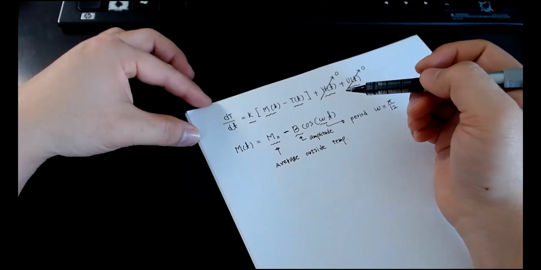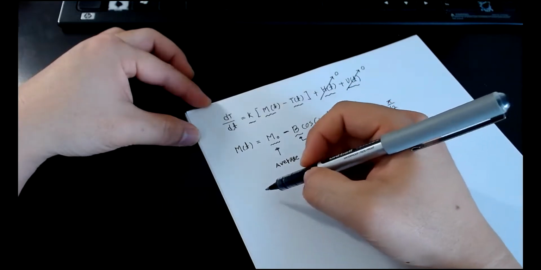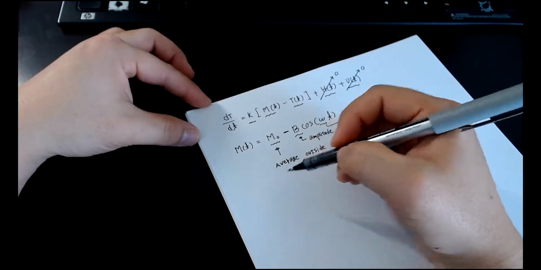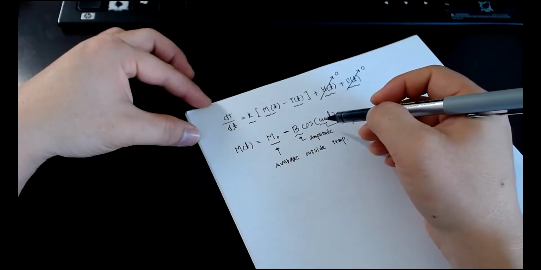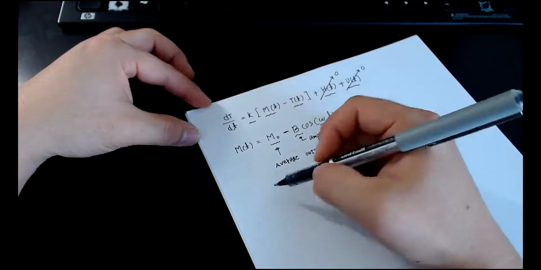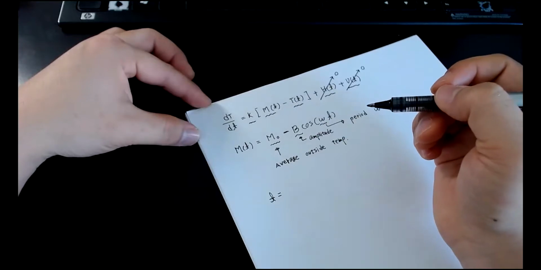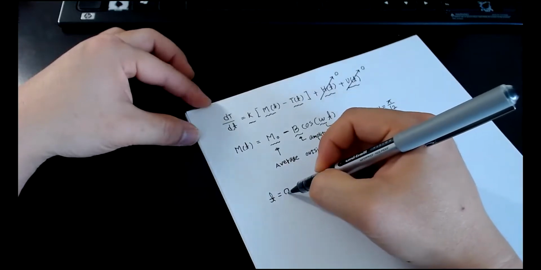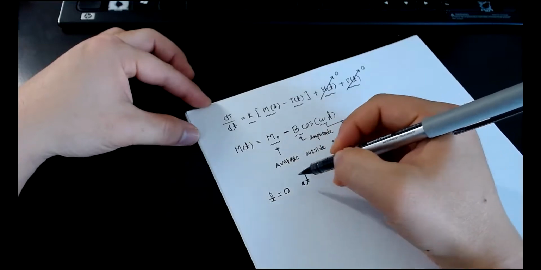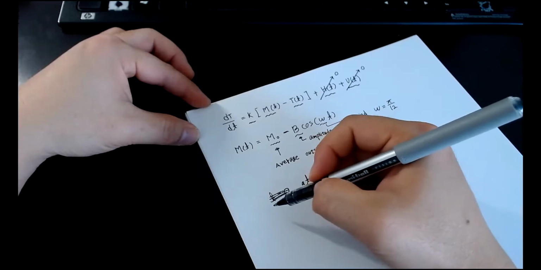Now, to get the maximum value of cosine, t must be 0.